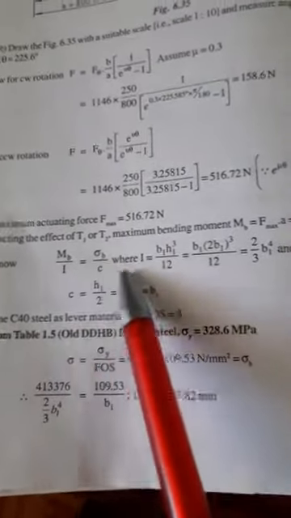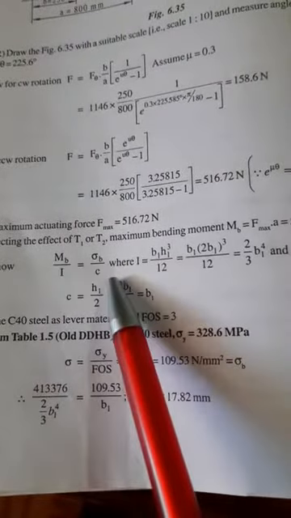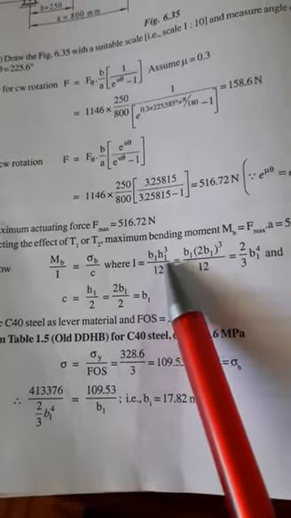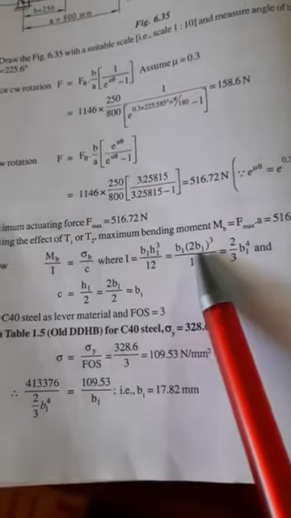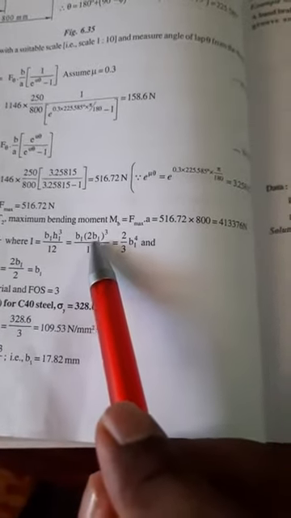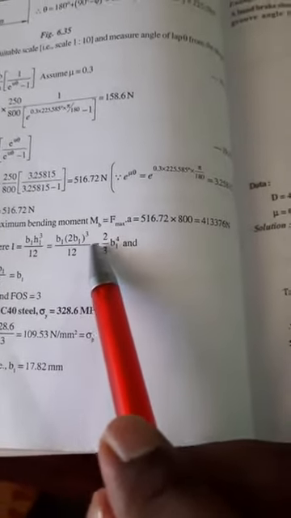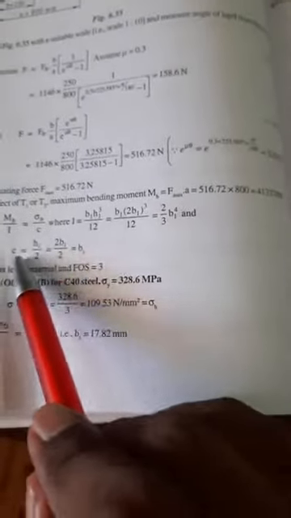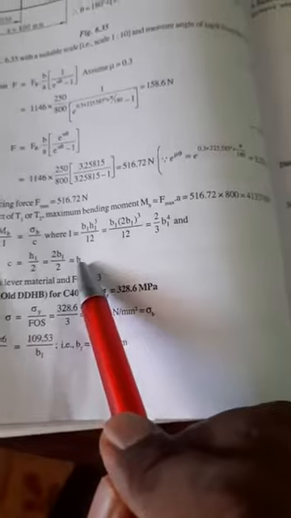Now the bending equation: M by I equals sigma b upon c. I is b1 h1 cube by 12. Since h1 is twice b1, as already said in the problem that the depth is twice the width, I is b1 into 2 b1 cube by 12. Simplifying this, we get 2 by 3 b1 to the power 4. And c is h by 2, which is b1.